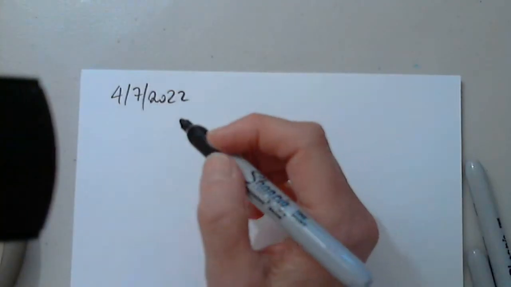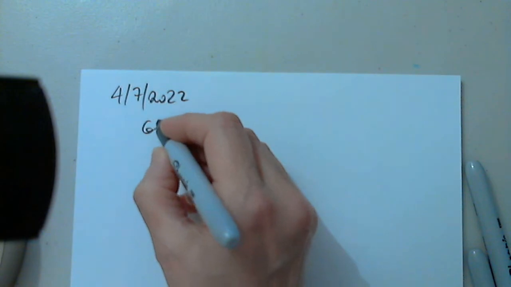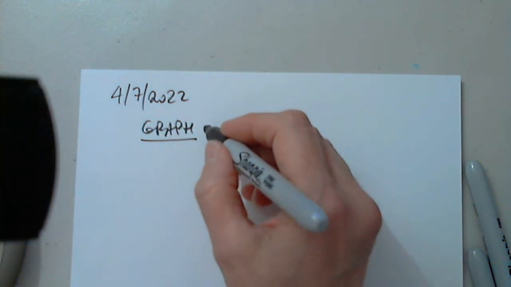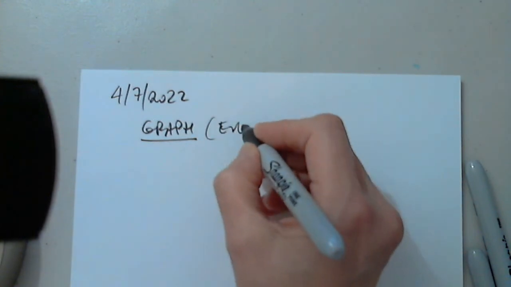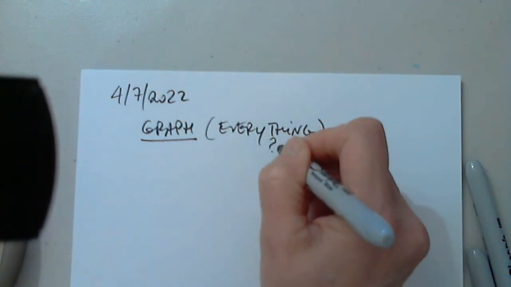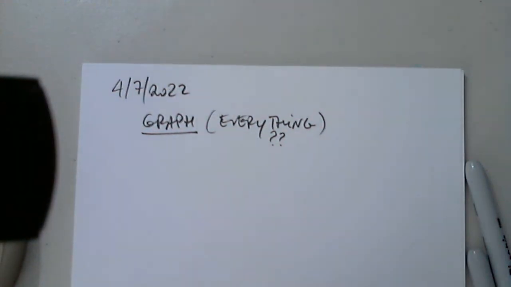I'd like to look at a problem in which we're going to graph a function, identifying just everything. And you can say, what do you mean by everything? I mean everything. So I'm going to choose a function. Let's start with a polynomial. That's the easiest possible function, and then we'll branch off from there.